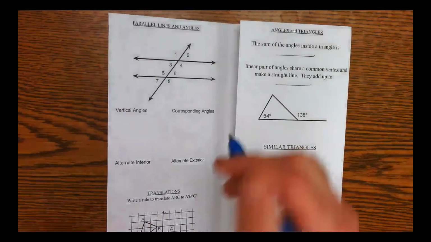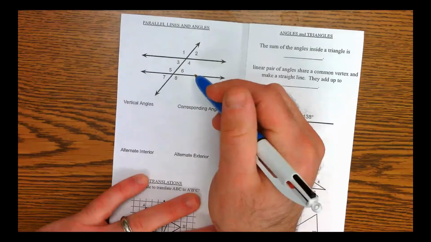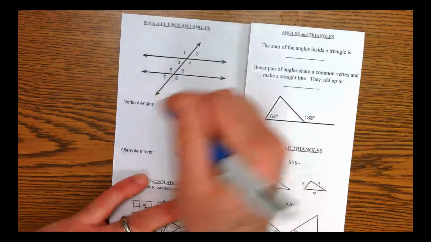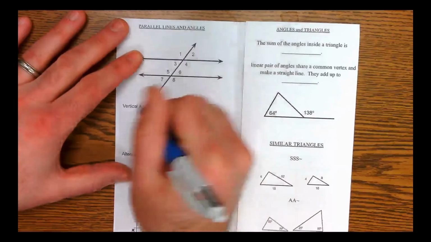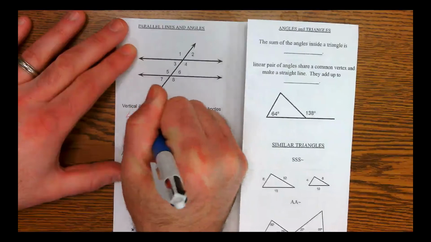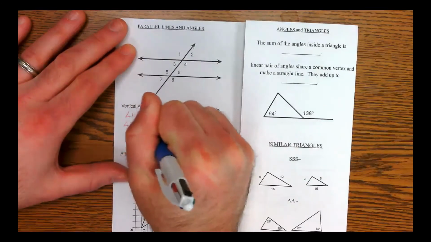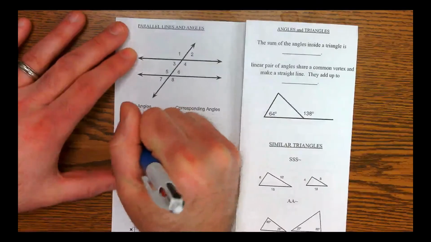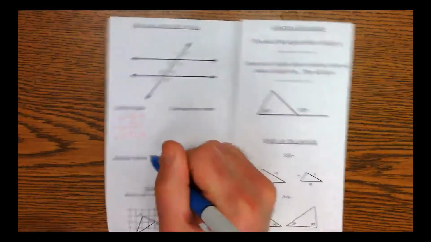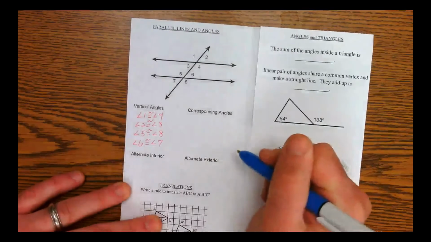Another thing you're going to have to know are the different types of angles when parallel lines are intersected or cut by a transversal. Vertical angles are the ones directly across from each other, so angle 1 is congruent to angle 4 because they're vertical. Angle 2 congruent to angle 3 because they're vertical. Angle 5 congruent to angle 8. And angle 6 congruent to angle 7. Those are all the vertical angles.